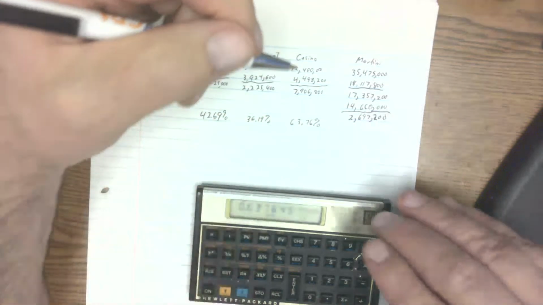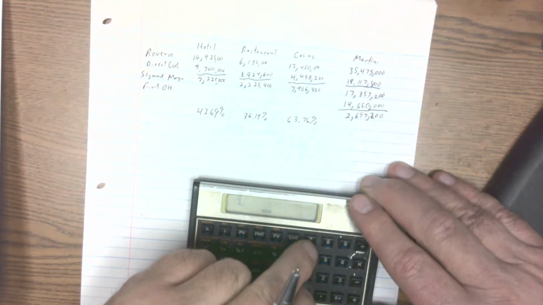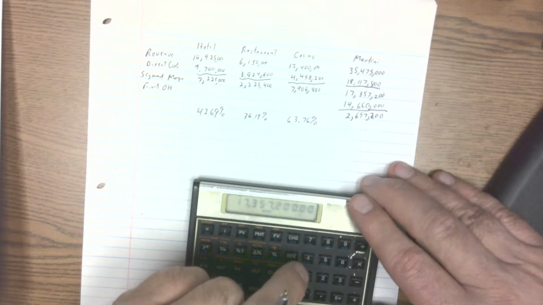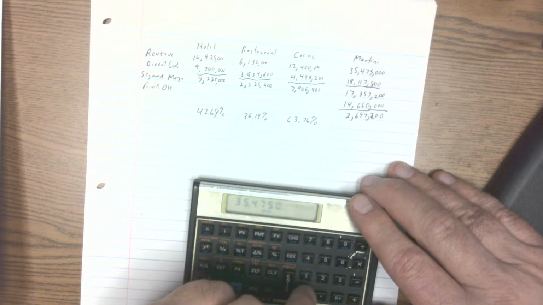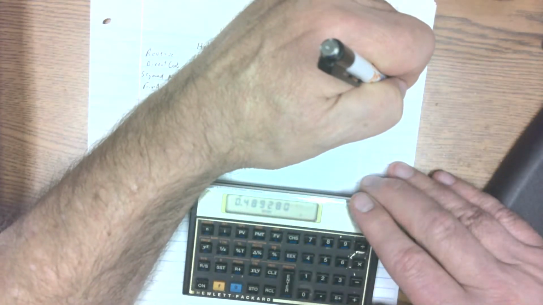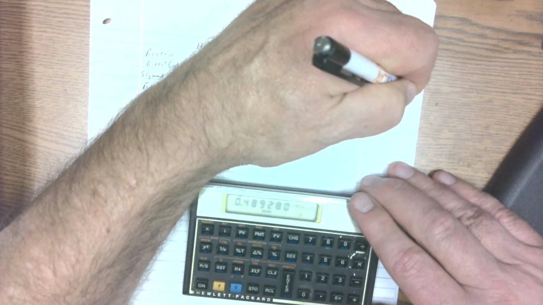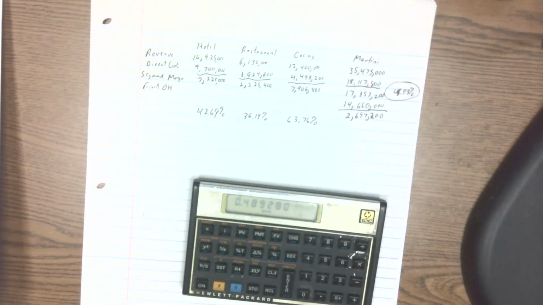If you wanted to, I would probably do this. I would take the 17,357,200 and divide it by the 35,475,000, and we find that our average is 48.93%. Now the problem didn't ask for that, but that's something I would probably do on that.